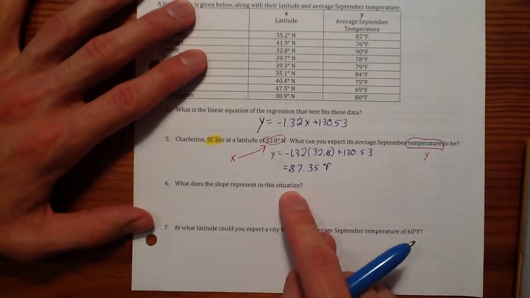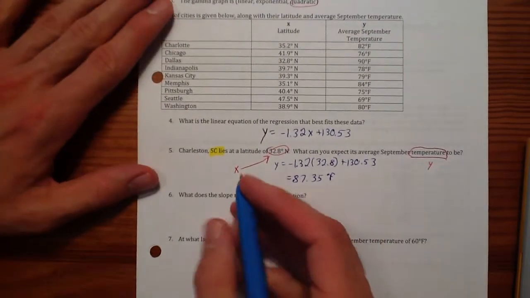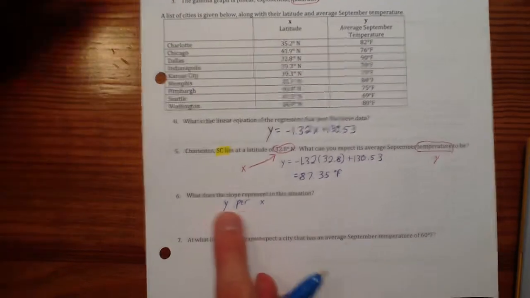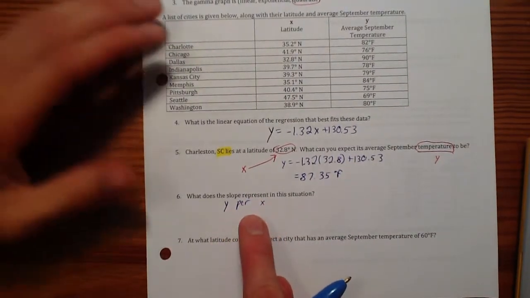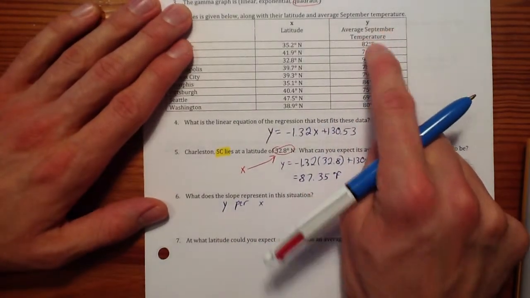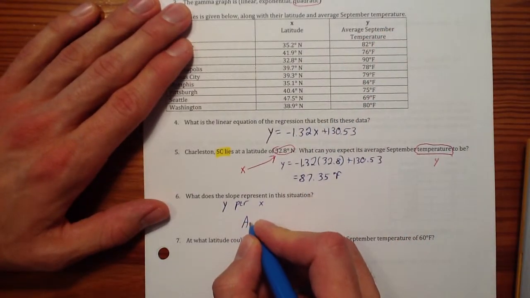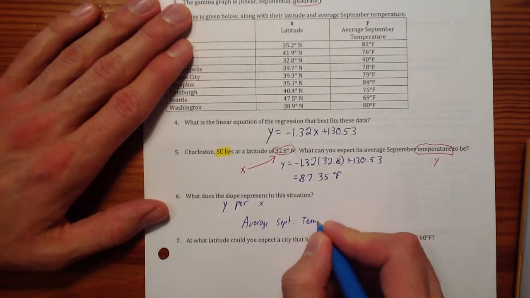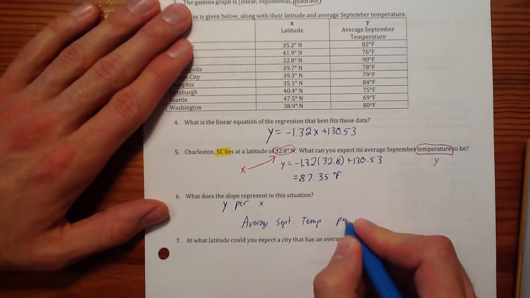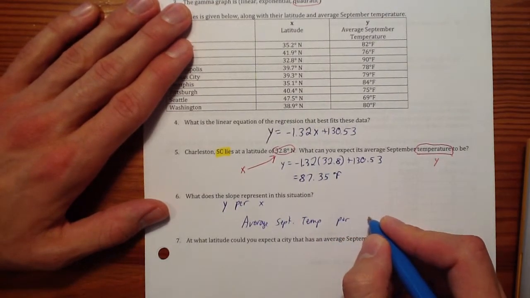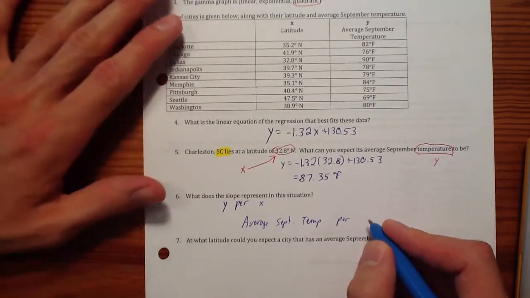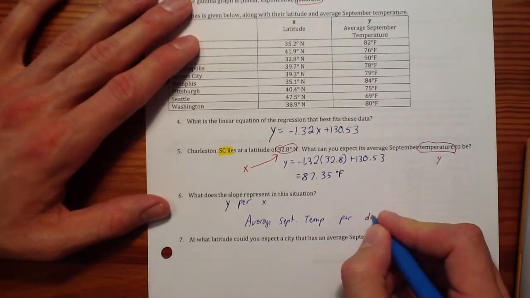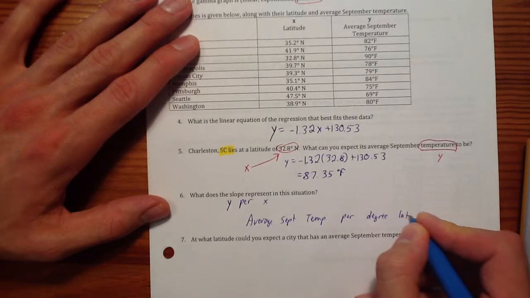What does the slope represent in this situation? And I mentioned this in class, but this is wordy. But here it goes. It's y per x. And now we have to take this garbage and make it good plain English. Y is the average September temperature. So I'm just going to say it's the average September temperature per, now we're tempted to put latitude. So before we write the word latitude, we have to know that this is a unit. It's 1. So it's per degree of latitude.